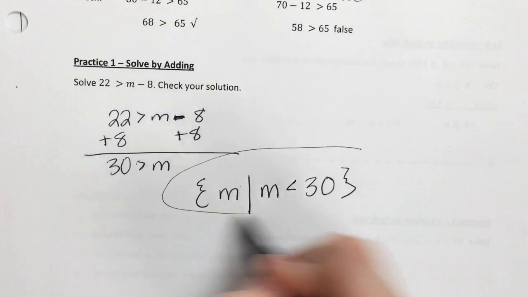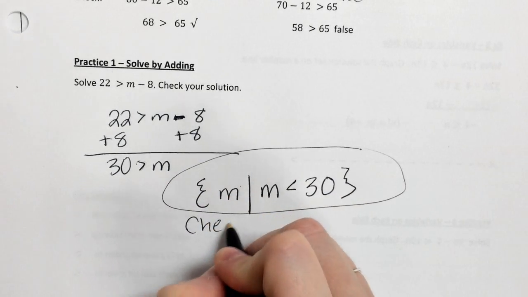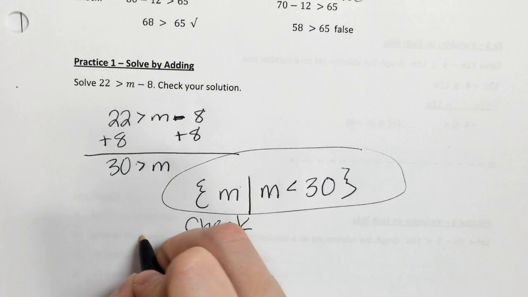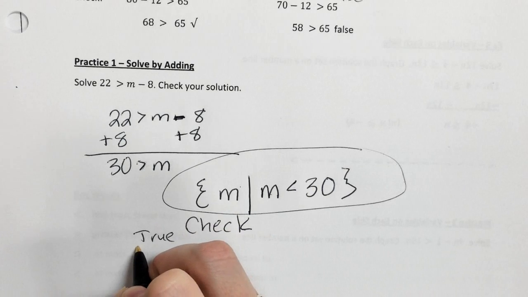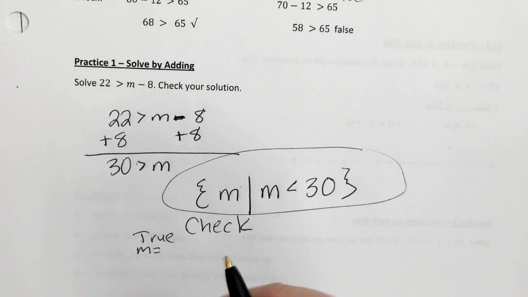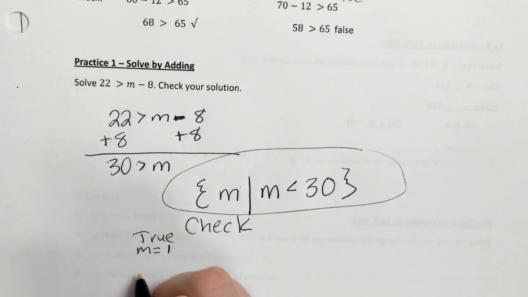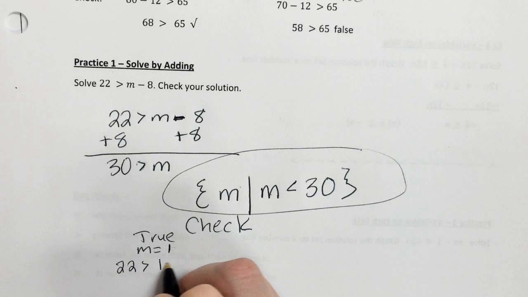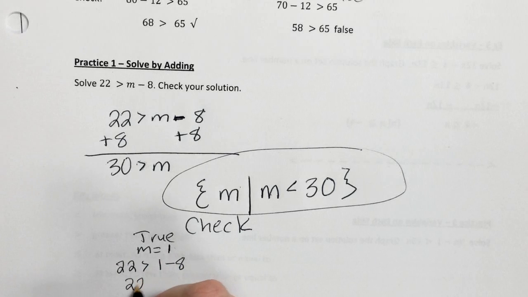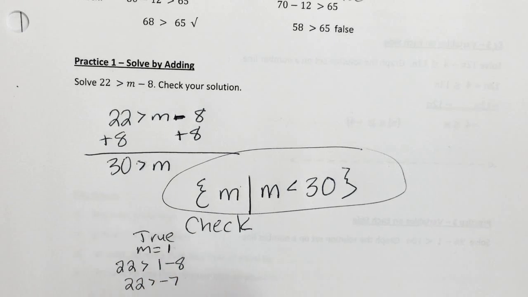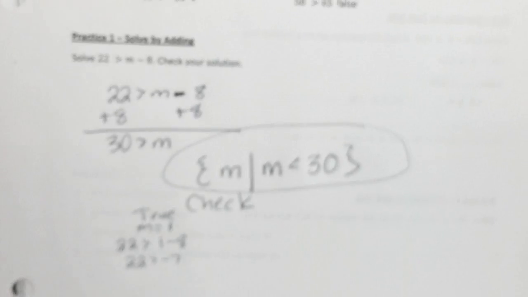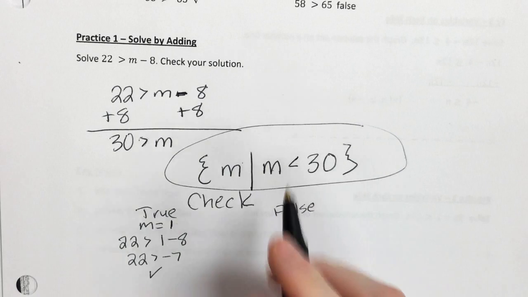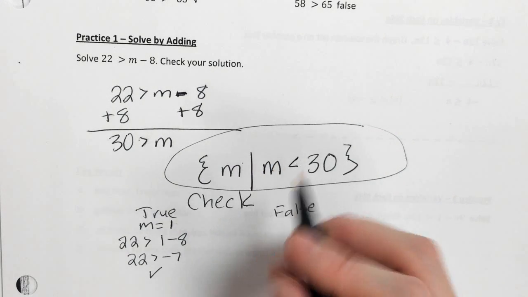So now we want to check to see if this is correct. So m is supposed to be less than 30. So a true statement. What is a number that's less than 30? 1. Okay, so if I plug in 22 is greater than 1 minus 8. Well, 1 minus 8 is negative 7. Is that true? Yeah.